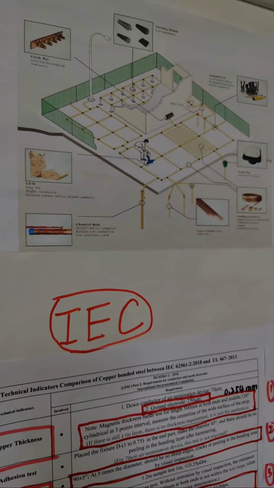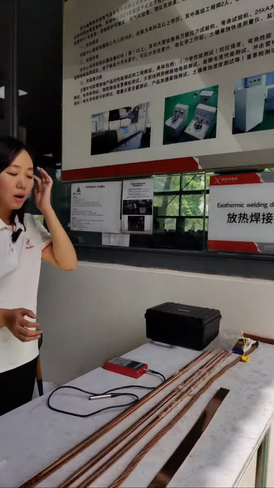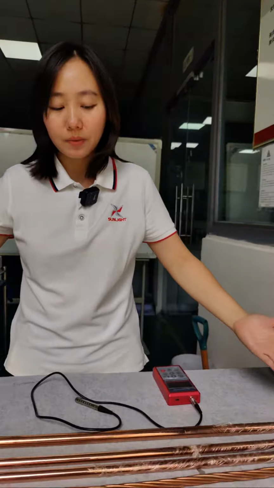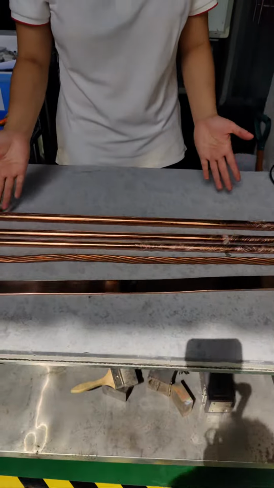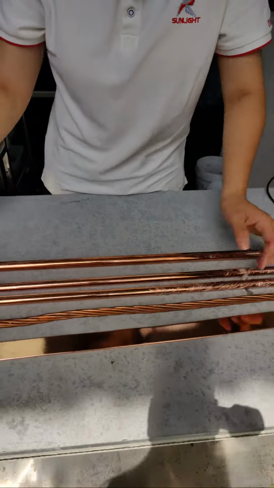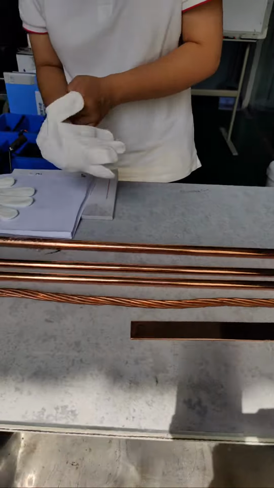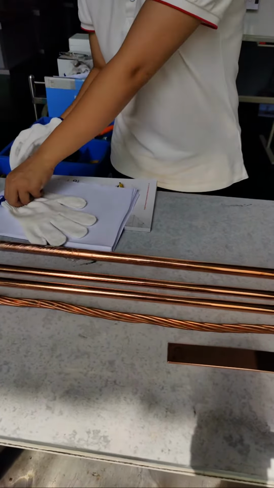Okay, let's continue. Is there any third material that can combine the two features of pure copper and steel? Well, I believe we do have a kind of material, so let me show you. Come here. Please, camera, follow here. These products are called copper bonded steel products. Like this one. Sorry, let me wear the gloves to protect the copper better.